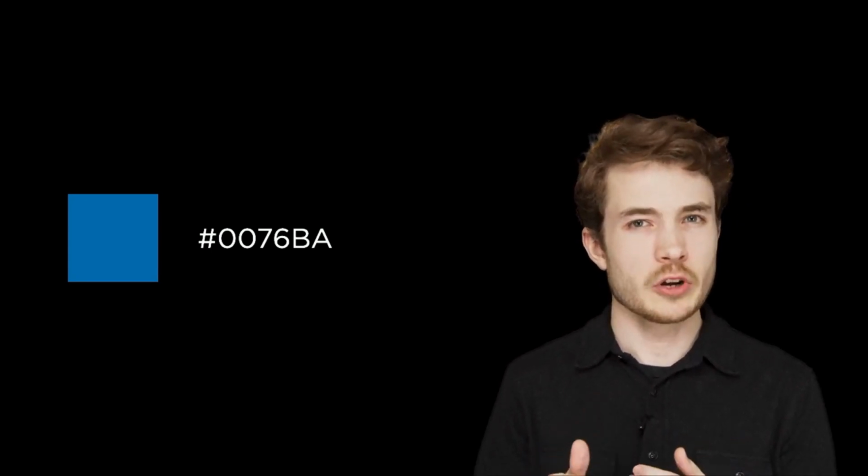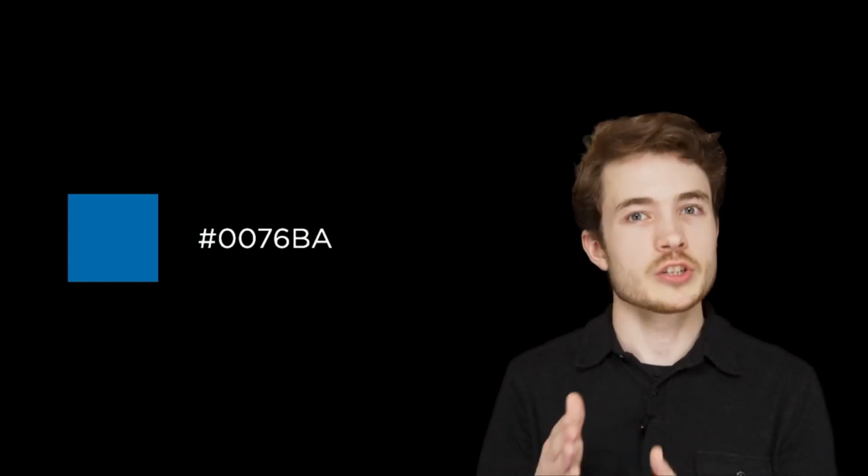In fact, they always will begin with this hash symbol, and they'll be followed by 6 characters, which range from 0 to 9, or A to F, upper or lowercase. And it turns out there's also a bit of a structure to them too. The very first 2 characters after, let's say, the hash symbol, well, that defines how much red is in this color on a scale of 00 to FF, the highest.